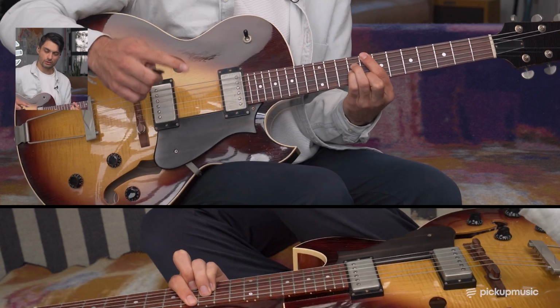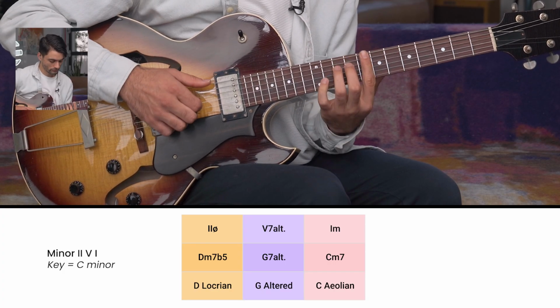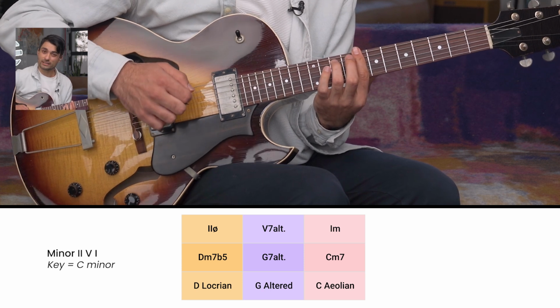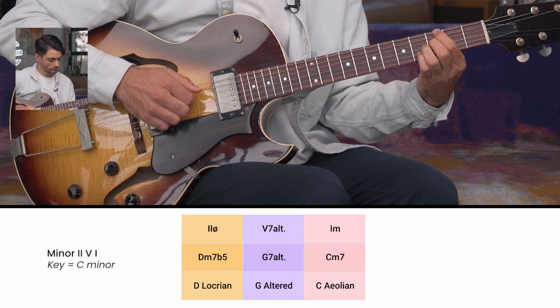2-5-1. So it resolves to a major chord, therefore it's a major 2-5-1. But we can also do a minor 2-5-1. So what if the end goal is a minor chord? We can play a minor 2-5-1. And that's a very common sound. It's quite consonant, right?